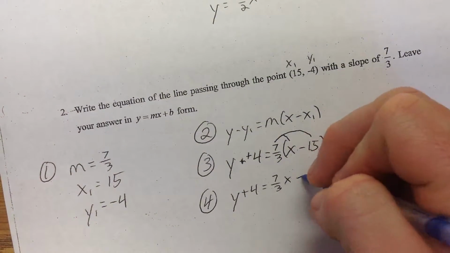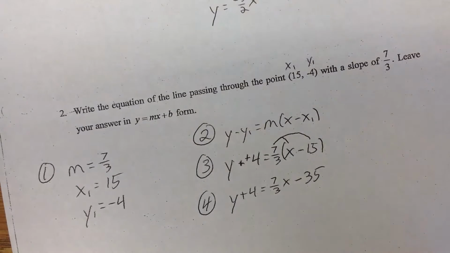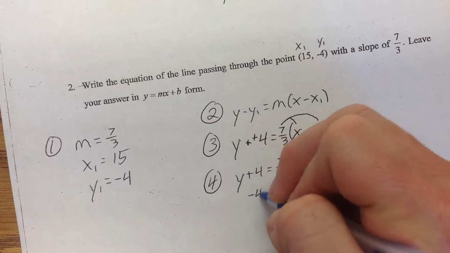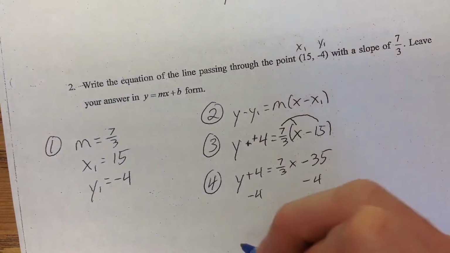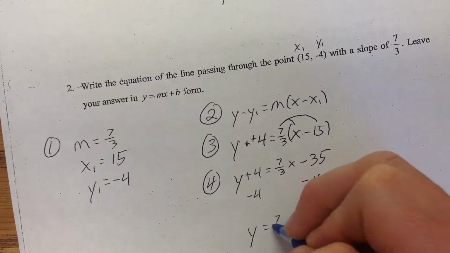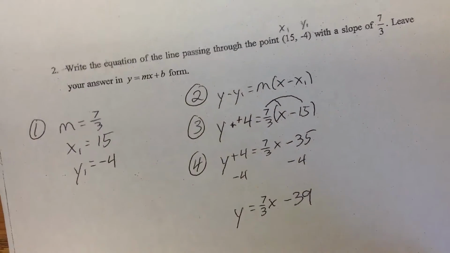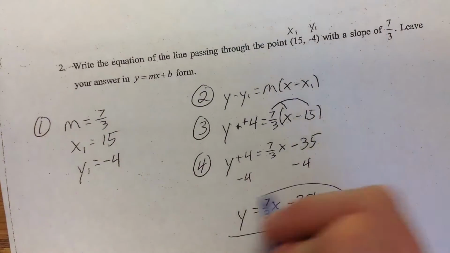So this is going to be minus 35. And then last but not least, I'm going to subtract 4, and you're going to get y equals 7/3 x minus 39. Okay, so that would be your answer there.